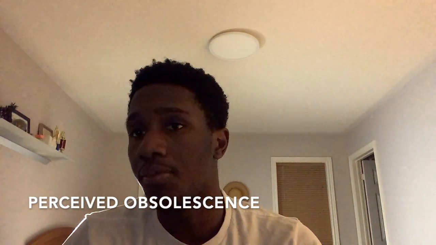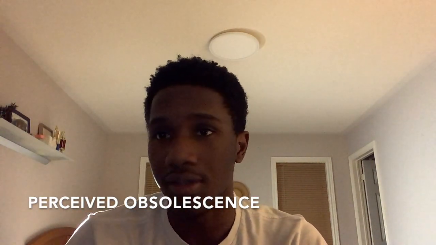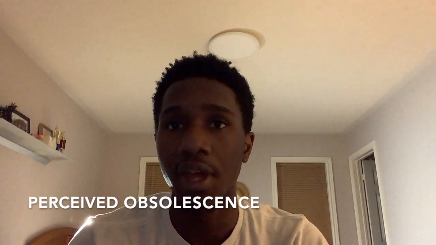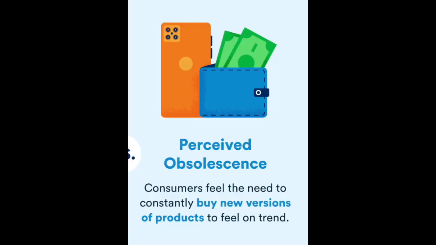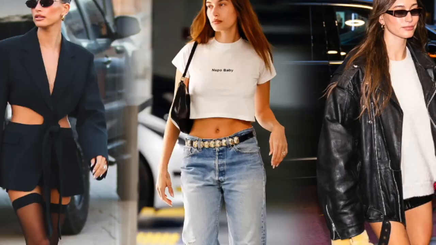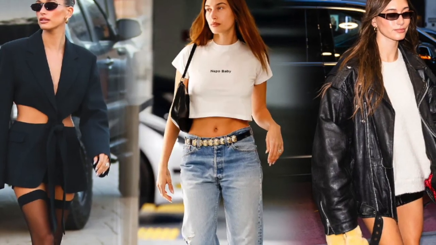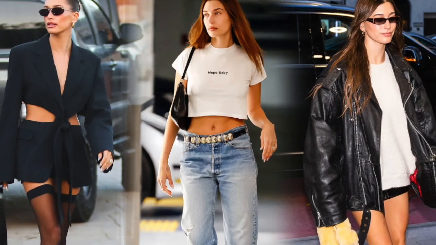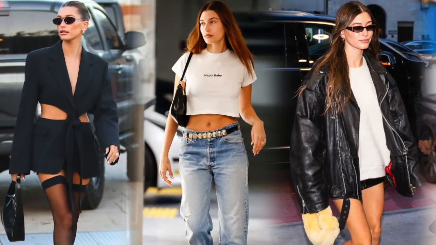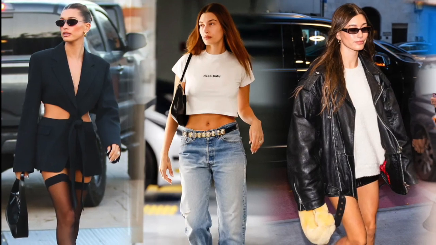Now, perceived obsolescence is a little bit different from the rest. This isn't the company or business purposely designing a product to become obsolete or break after a short period of time. This is the consumer or the user of that product perceiving it to be old or obsolete. So this happens, for example, when smartphone or fashion designers change the style of products to make the older ones appear less desirable and more old, because people want the latest and most trending products.